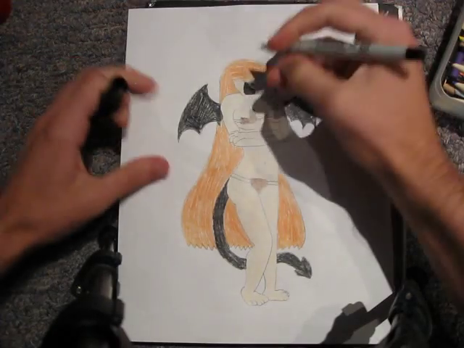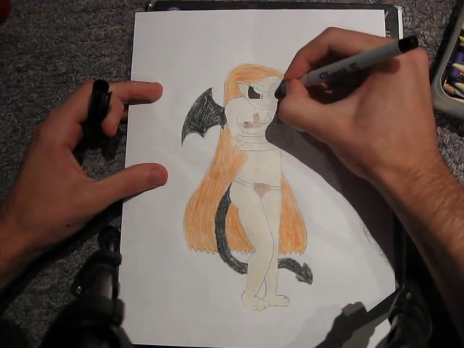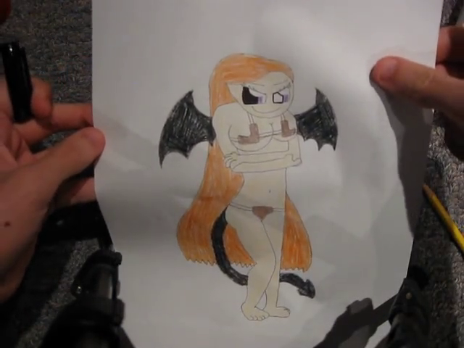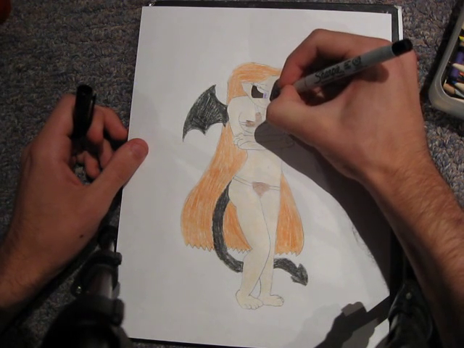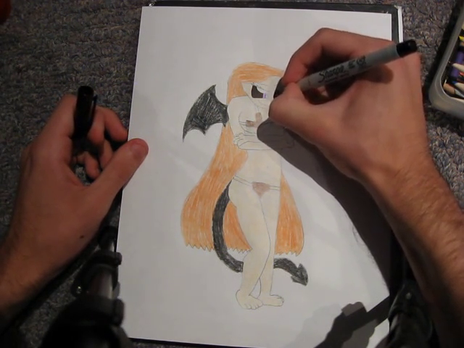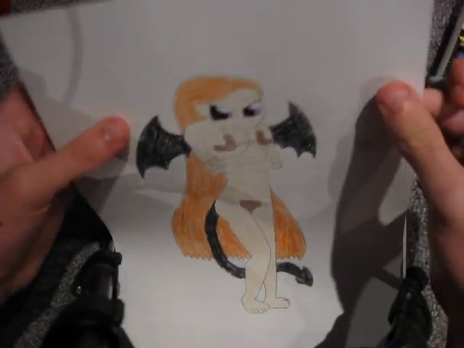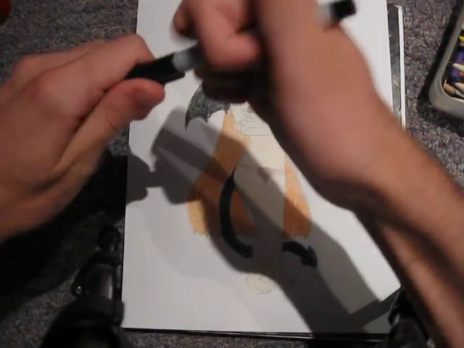And we're going to basically do the same thing for her other eye. Just going there. Like that. And then filling it in. There. And now, there's another part that we have to do.